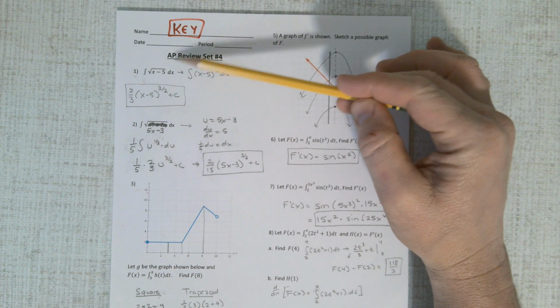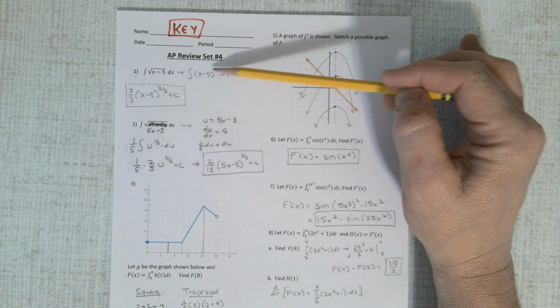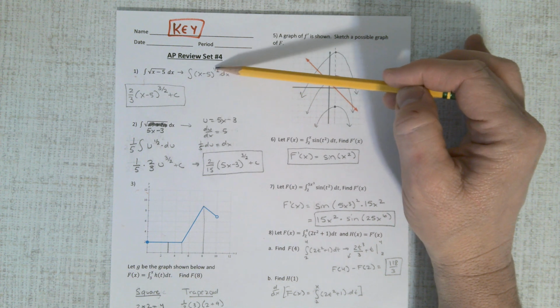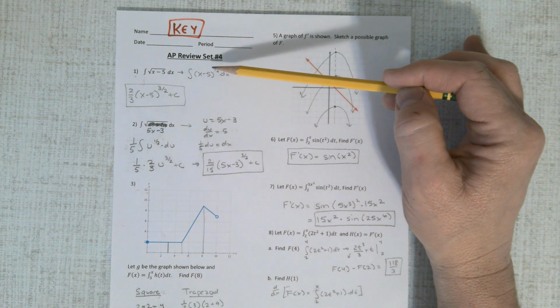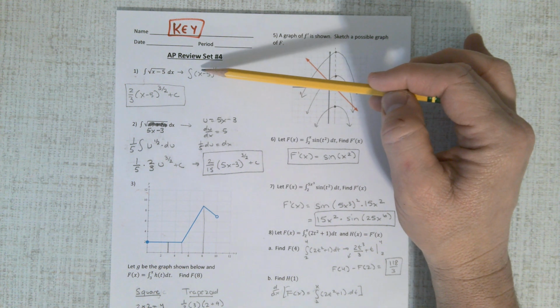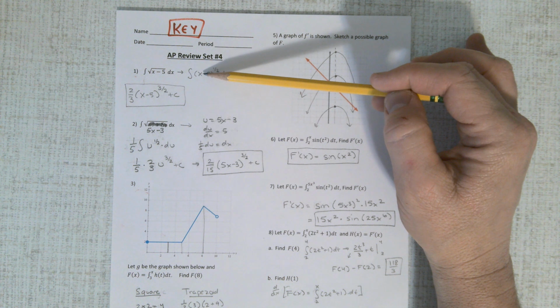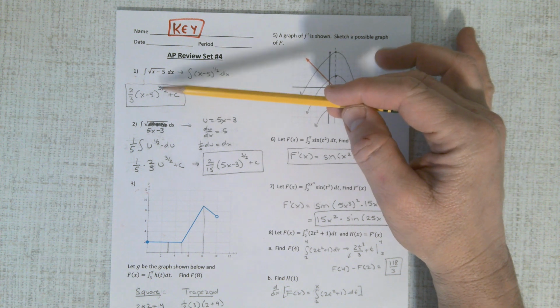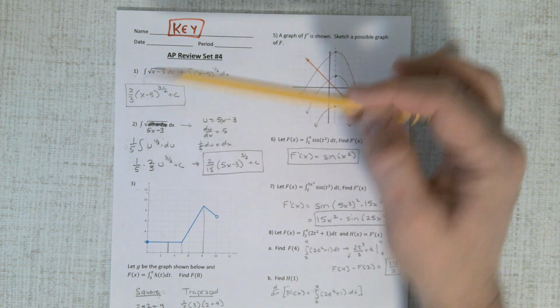Number one, I'm going to integrate this, and I can write it as x minus 5 to the 1/2. And I don't have to worry about u substitution. I don't have to worry about chain rule because the derivative of this is just 1. So I can simply add 1, divide by it, and be done.